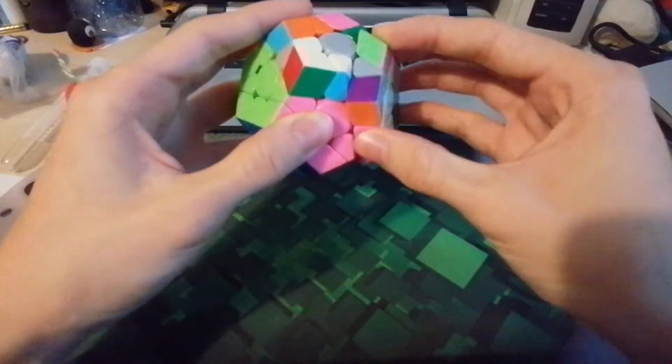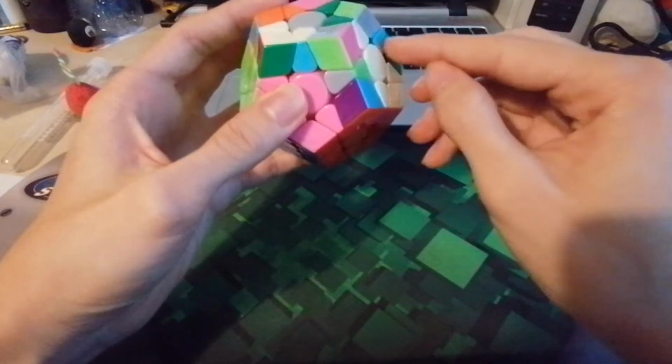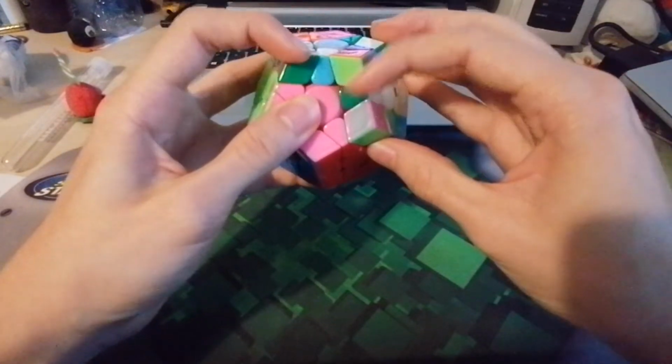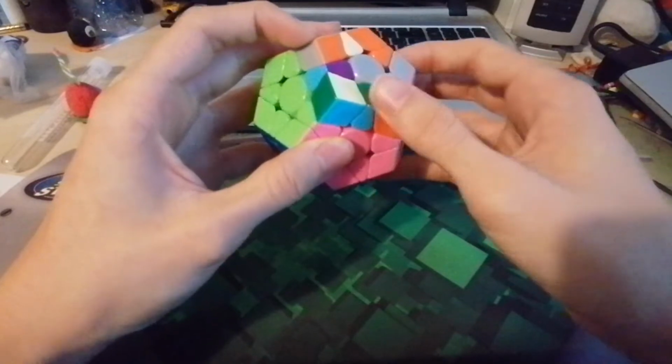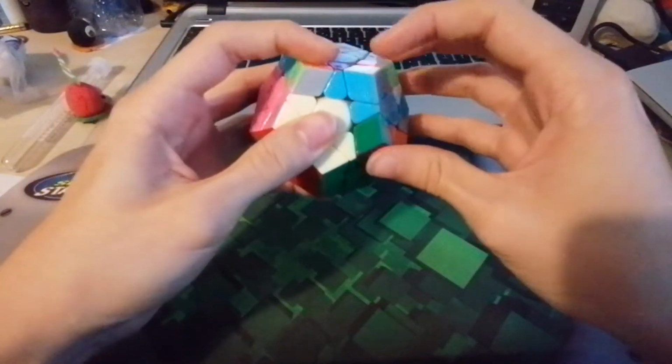Now instead of just going here, I would go one further, so that after I saw this nice spot, I pair those two like this. Insert that edge. Solve those two.